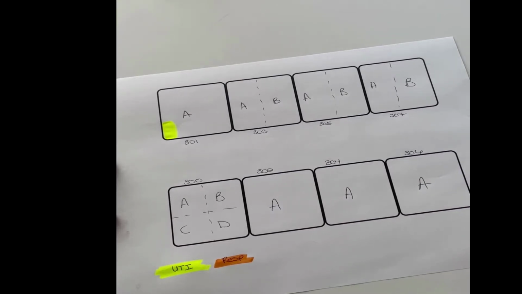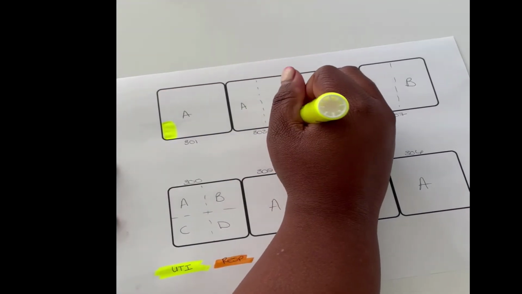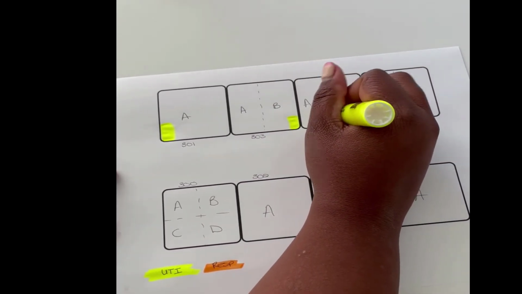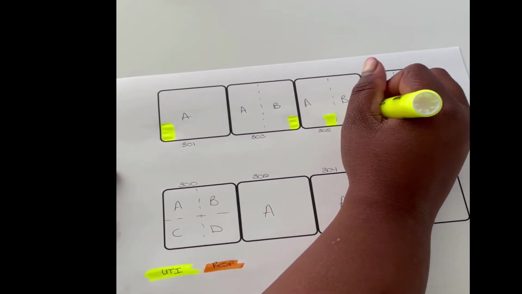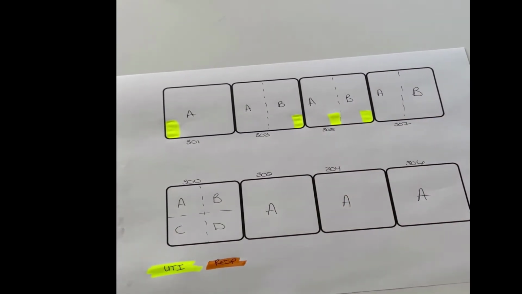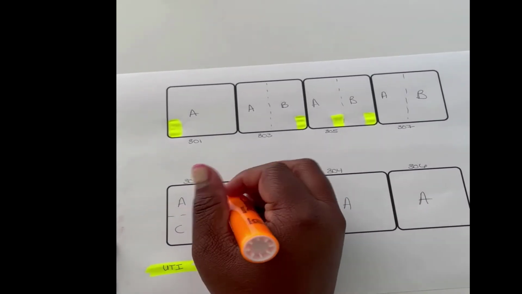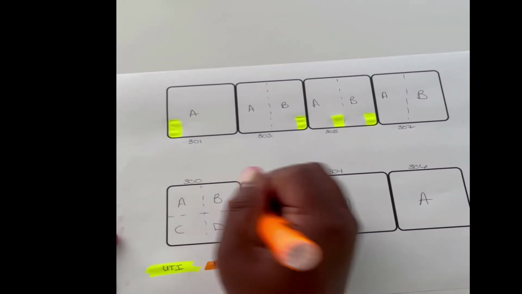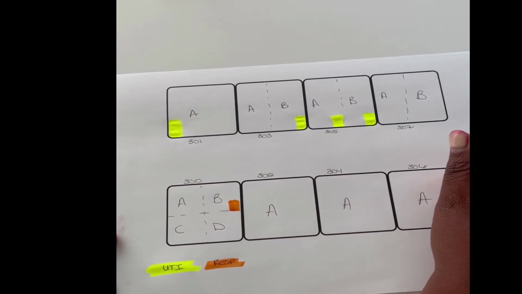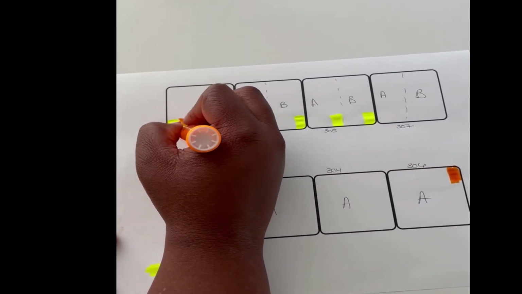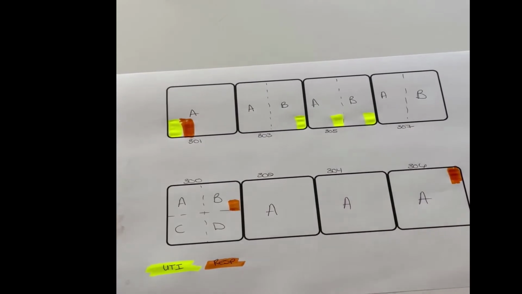Then I see that B bed developed a UTI in 303. I see that 305 A and B both developed UTIs as well. And maybe now I'm going to my respiratory infections. I can see that 300 B bed had a respiratory infection, 306 had a respiratory infection, and oh, guess what? 301 also got a respiratory infection this month.